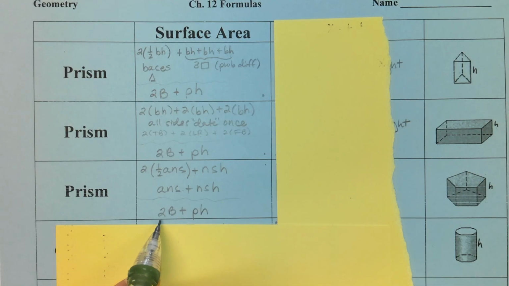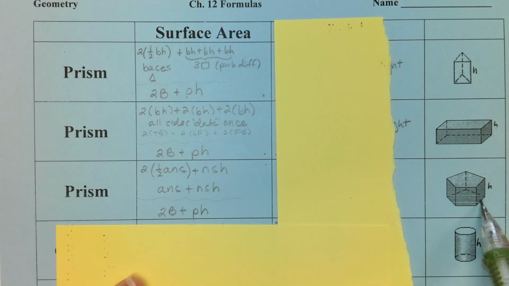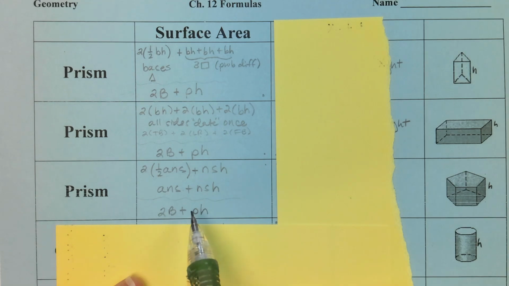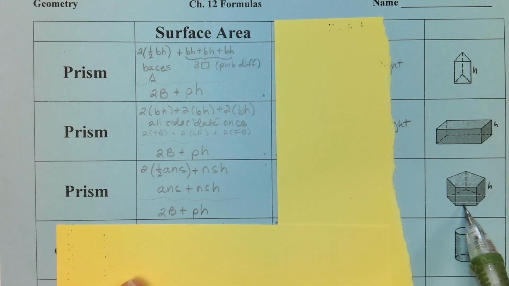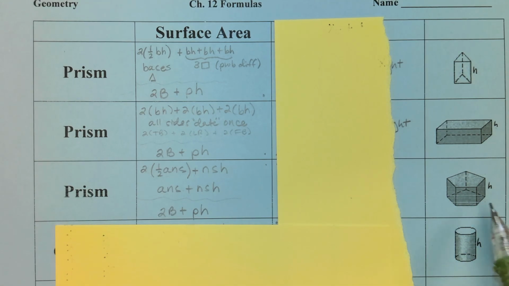Or you could do the generic formula again, which is 2 times the area of the base. So the base is the thing on the bottom. And you'll have 2 of those, one on the bottom, one on the top. And then you have perimeter, so you could do perimeter of the base, and then times the height.